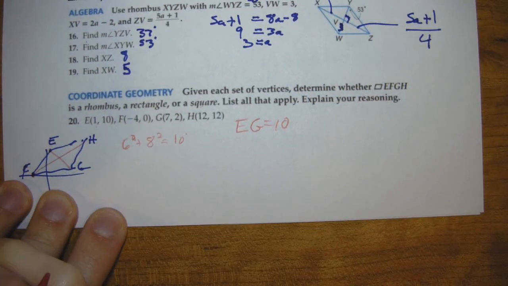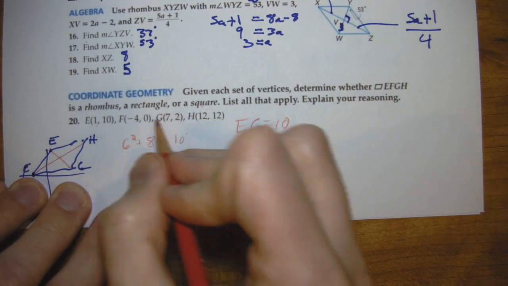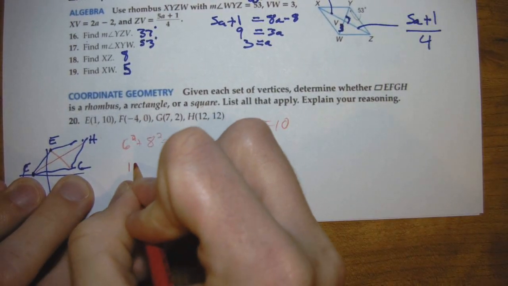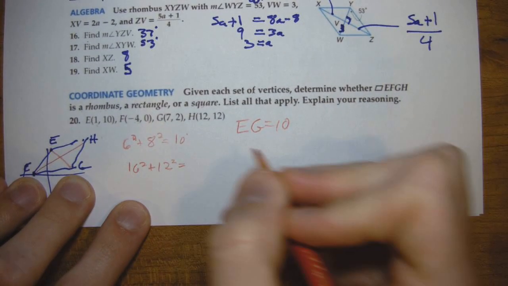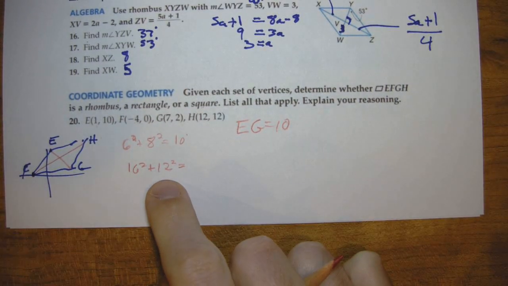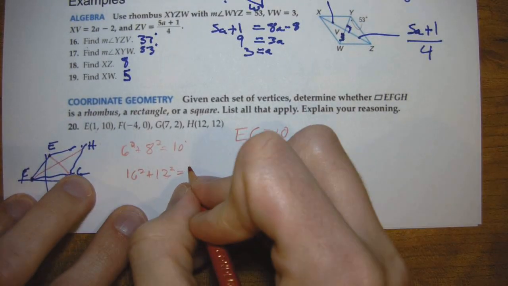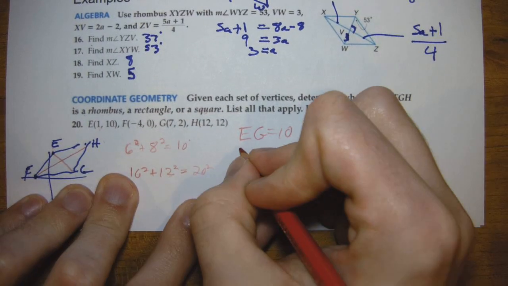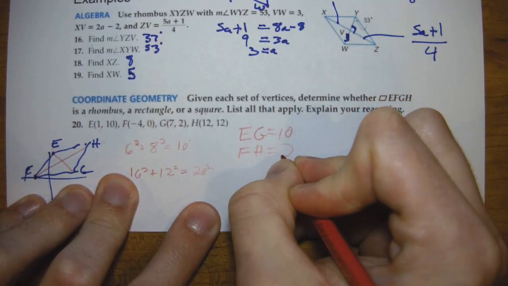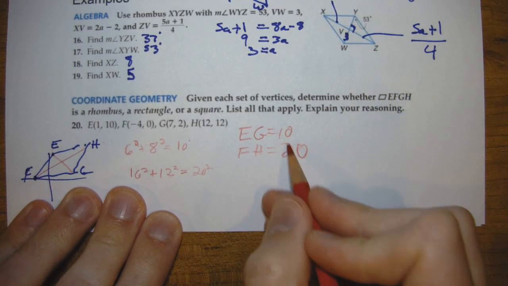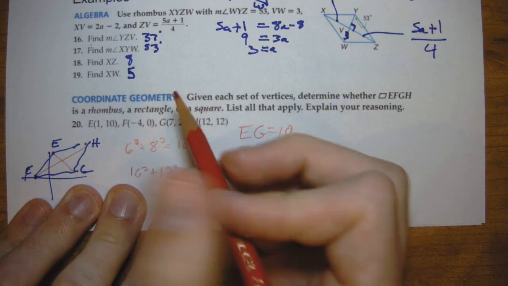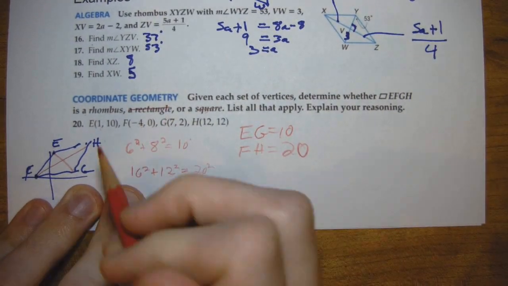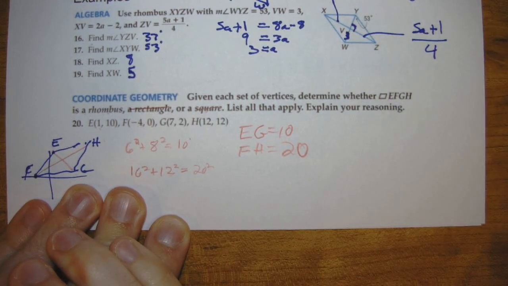Cool. All right, well, let's find the other one here from F to H. That's a distance of 16 plus 12. So if we work that out, we'd have 12 squared. Well, that would also be another 3, 4, 5, divided by 4, so that would be 20 squared. So that one, F to H, is 20 units. So wow, based on that, since the diagonals are not the same, that limits us. Square, definitely not that. Rectangle, not that. Potentially could be a rhombus.